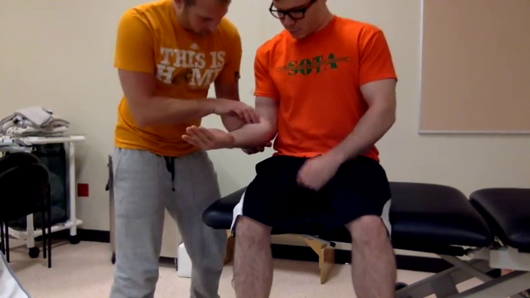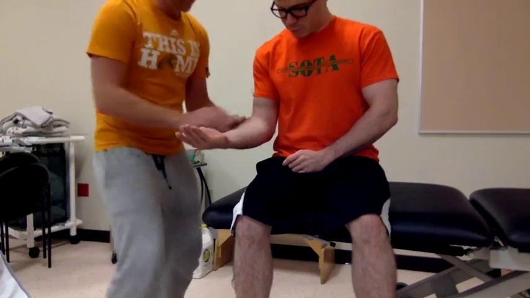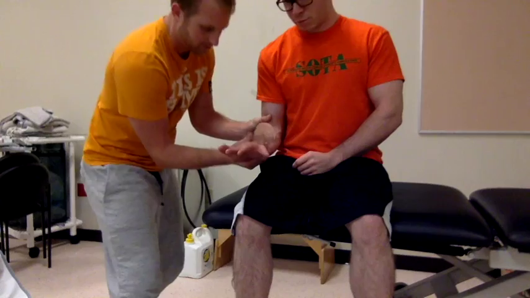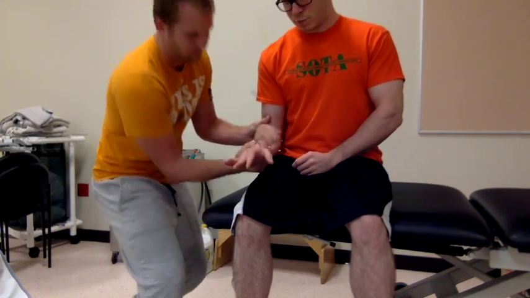This is forearm pronation. I'm going to palpate the pronator teres. I'm going to support the humerus, and I'm going to have him pronate. At that point, I will provide resistance the other direction. That makes him a 5.